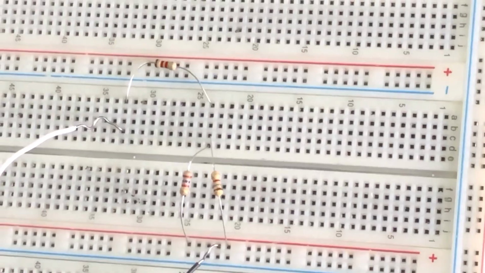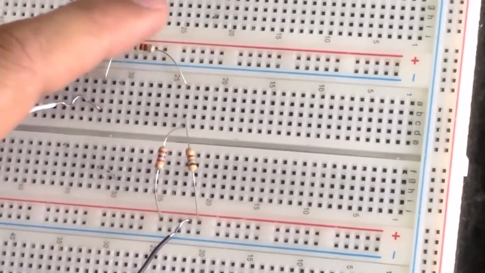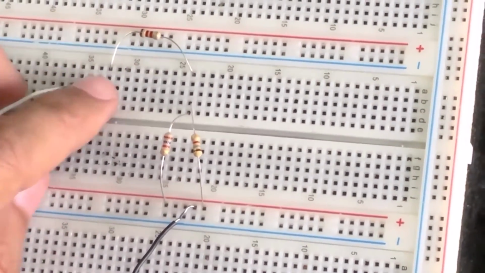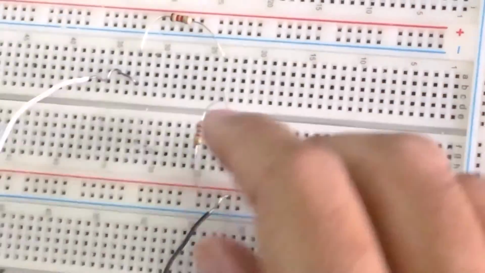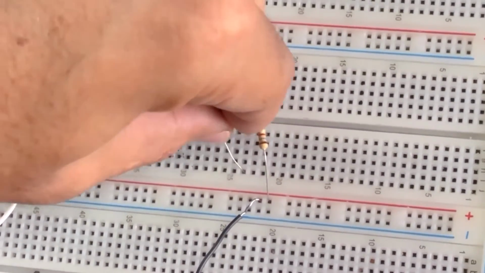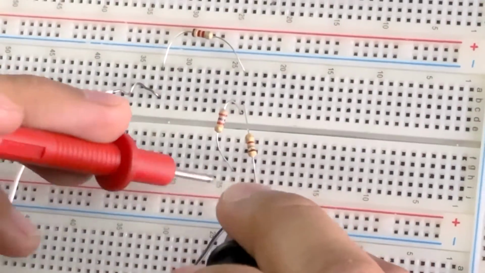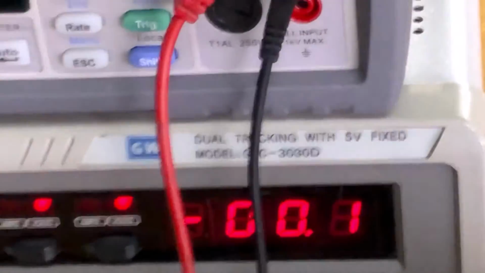Now, whenever you have to find out the current, I have broken the circuit, and then for finding out the current in the other branches, you have to put the resistor back in position. Now I will put it here and find out the value here.